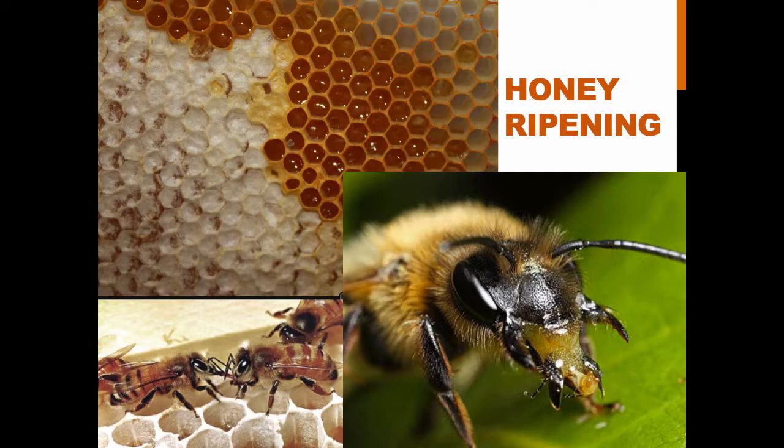So we have some empty cells. We see that they are filling cells in, and then these are full cells that have been capped with the nice white beeswax caps. So you can sort of see they started out over here, and they're slowly filling in the cells in this direction. Bees are pretty orderly about how they fill things in.